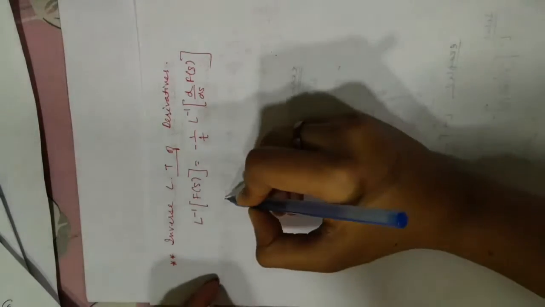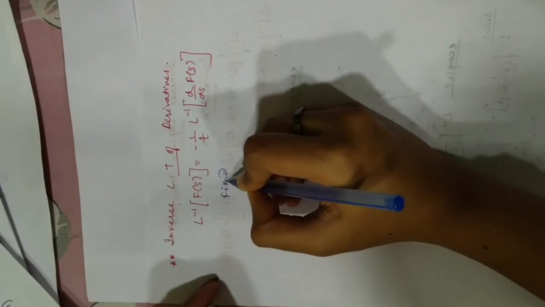Okay. So many a times, like I had already mentioned, the function whose inverse Laplace has to be found is of unknown form, but maybe its derivative is of a known form. That means the inverse Laplace of the derivative is known, but of the function itself is not known. So at that time we use this formula. This is very helpful. Okay. So just a simple example will solve all problems.